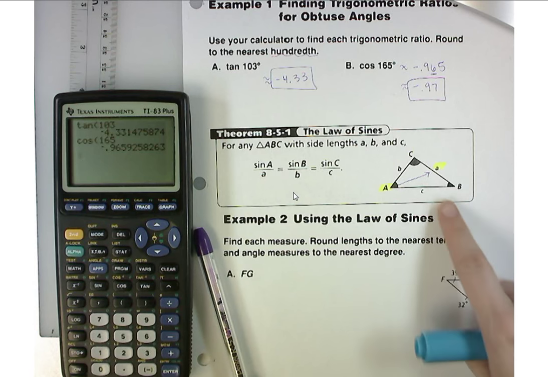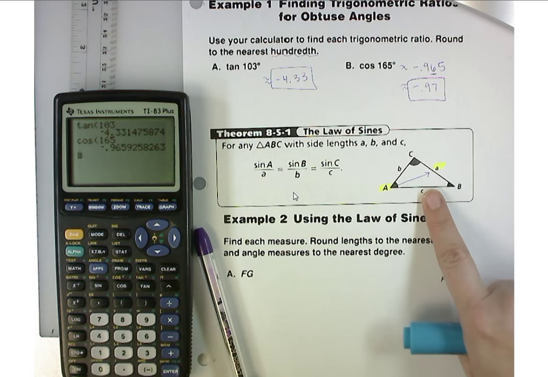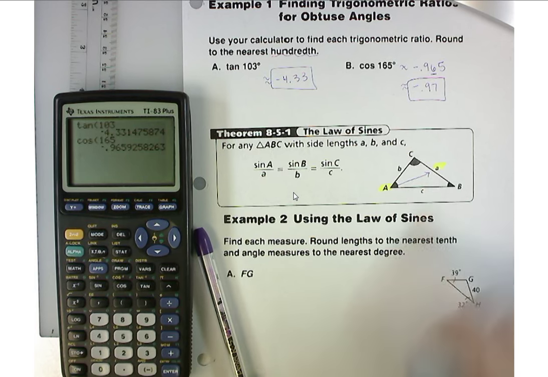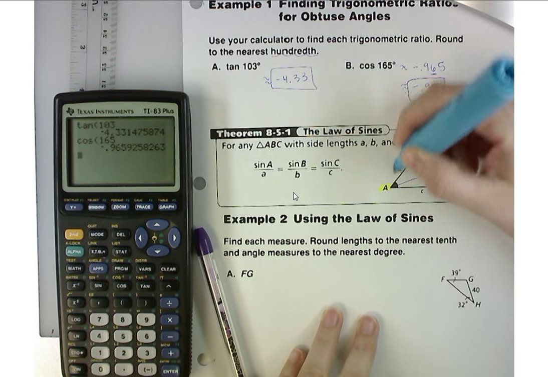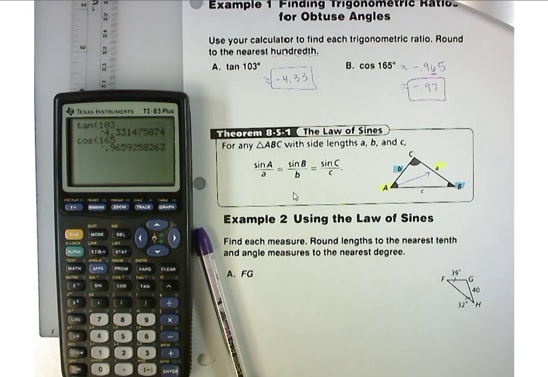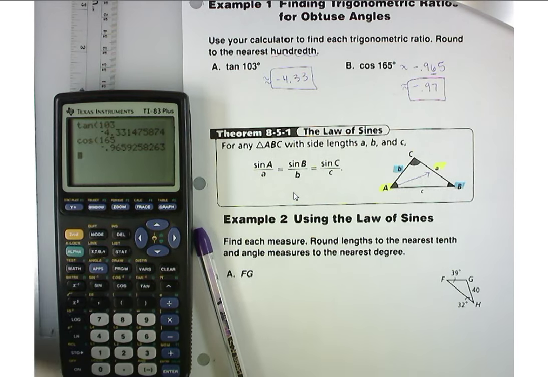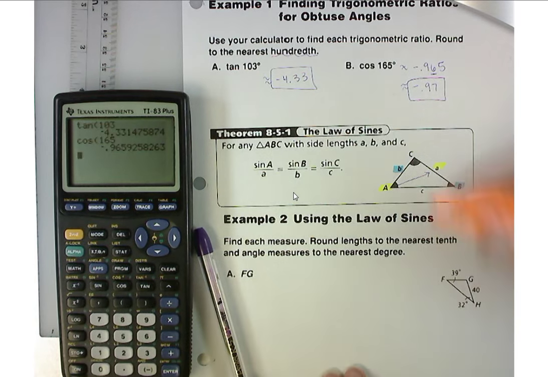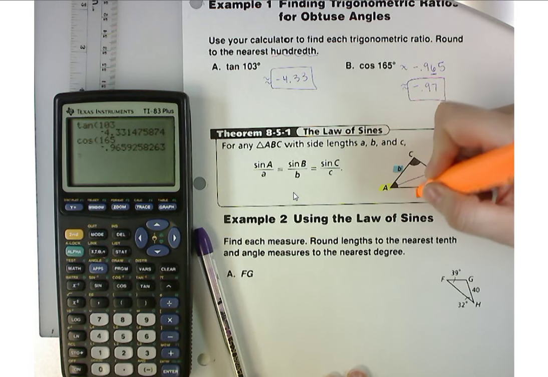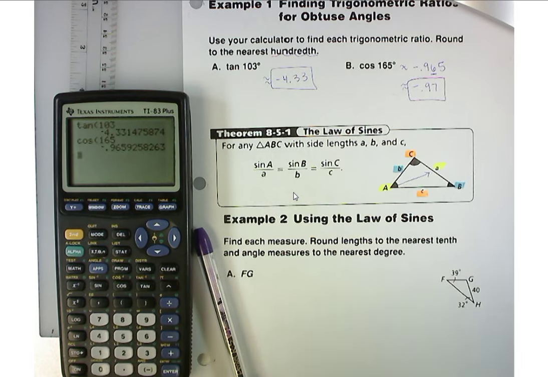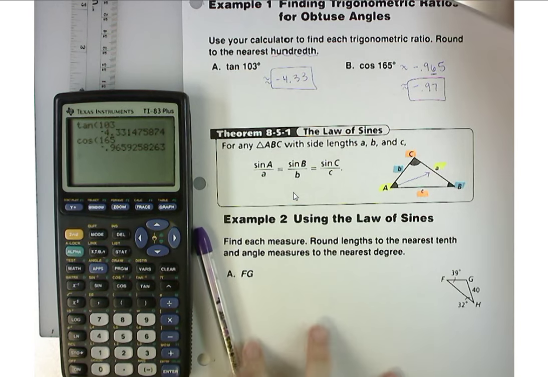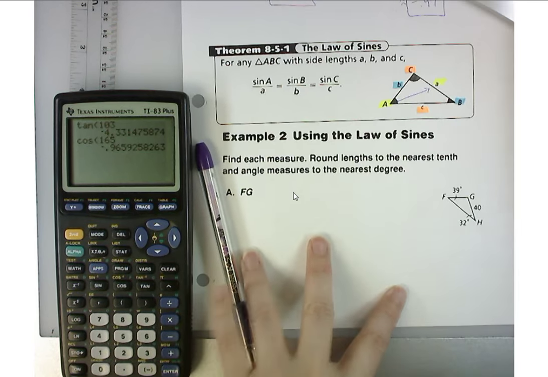This one does not have a right angle, and that's why the law of sines is useful if you need to find a side or an angle but it's not a right triangle. The same thing happens for B: big B and little b are across from each other, and big C and little c are across from each other. That's how you pick out the matching pair. The pairs are opposite from each other.